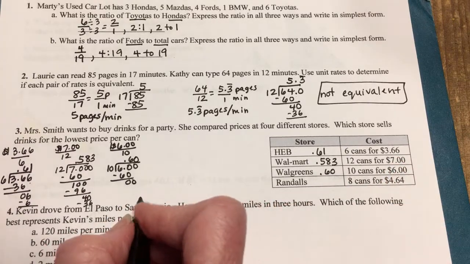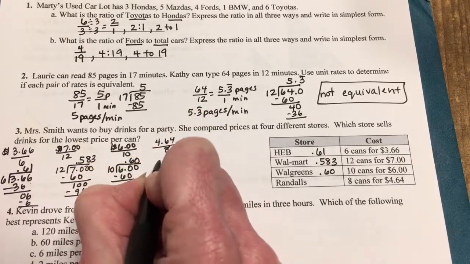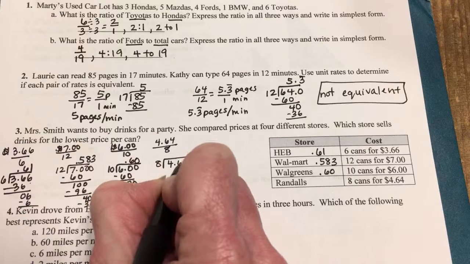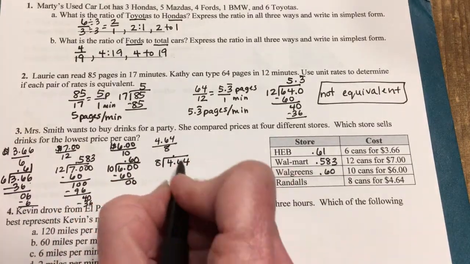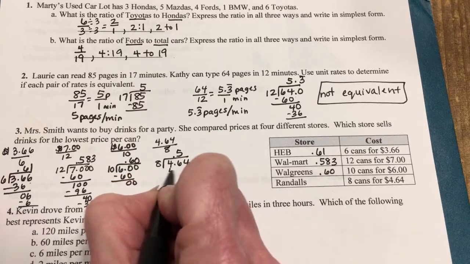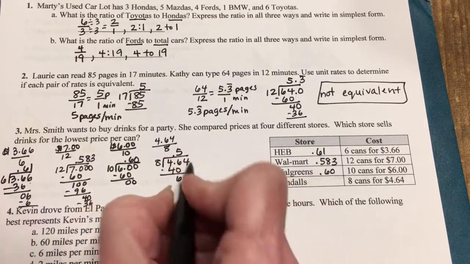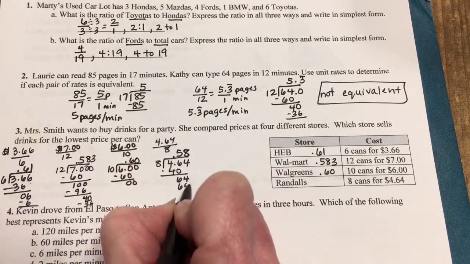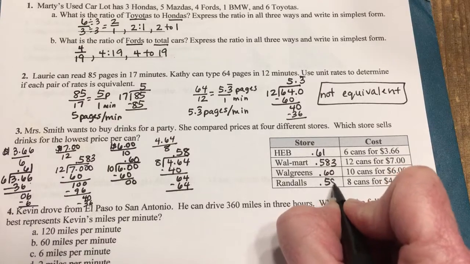And then the last one is Randall's. So if that is $4.64 for 8 cans, and I divide 8 into $4.64, bring up my decimal, 8 will go into 46 5 times, subtract 40. That gives me 6. If I bring down the 4, 8 will go into 64 8 times. All right, and then I'm done there. So 58 cents for Randall's for 1 can.